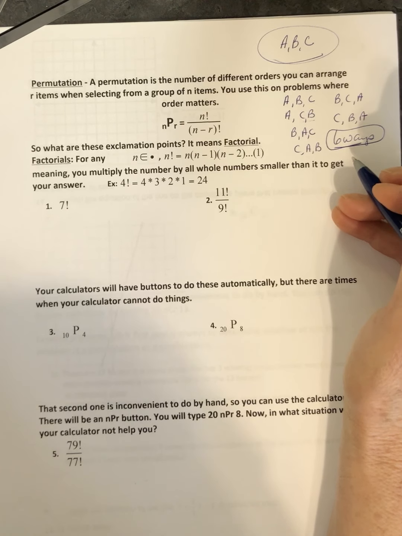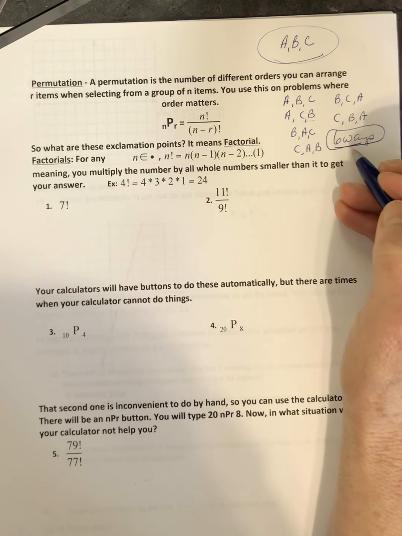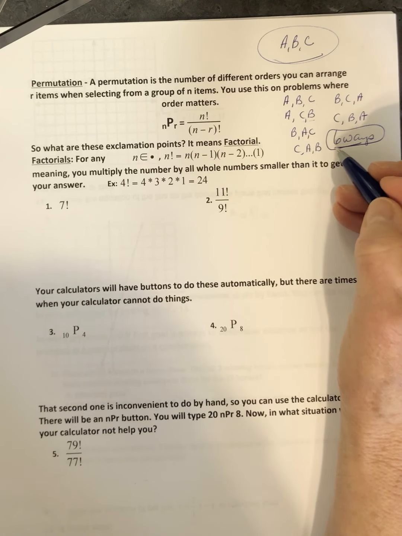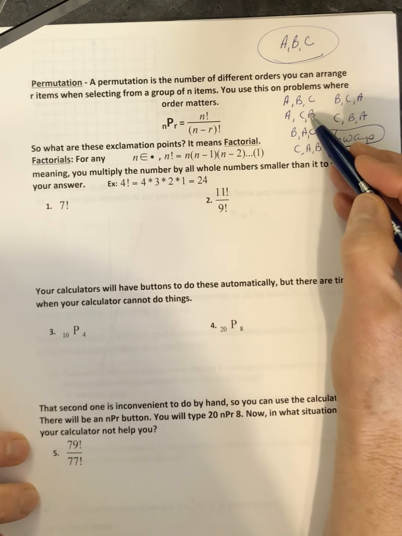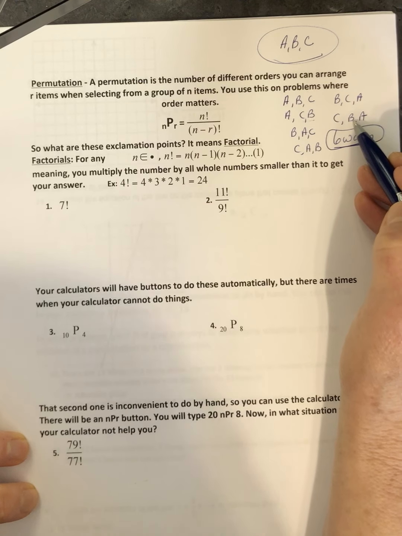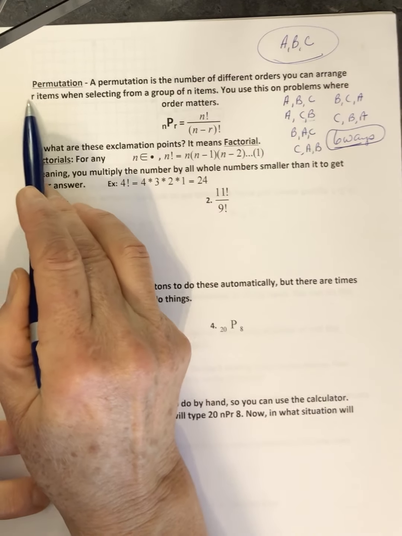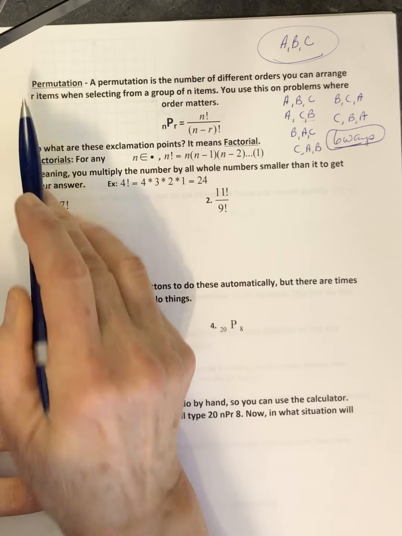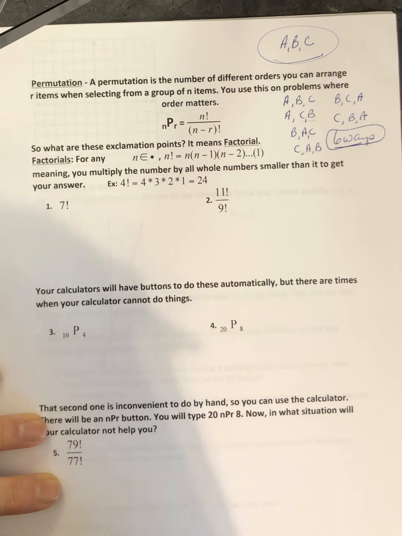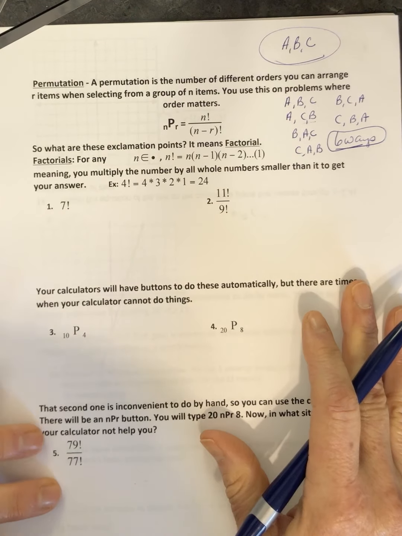You've got somebody that's going to come in first place, second place, third place. So the order that those people, or horses or whatever, come in would matter. You don't want to have to do this all the time, because sometimes you may have a lot of items and you may need to order them, and it can be very cumbersome.